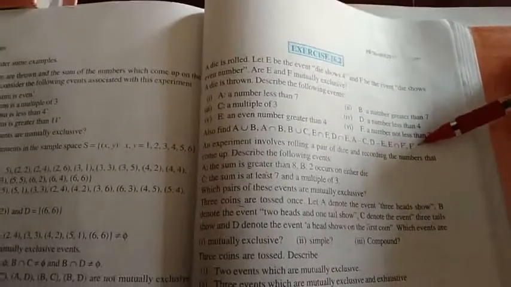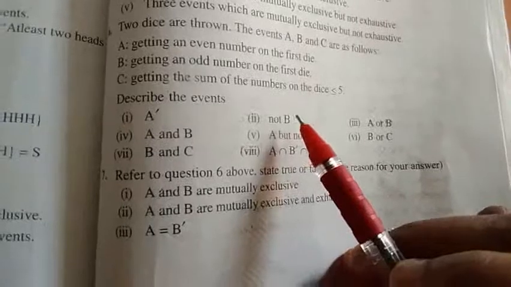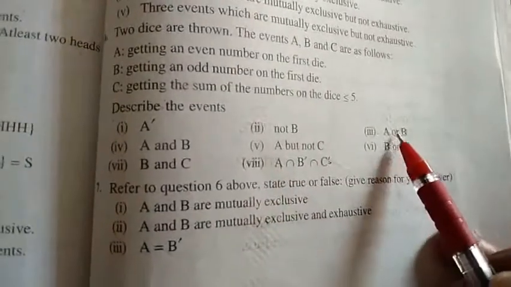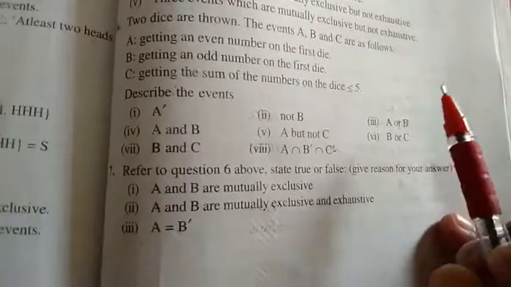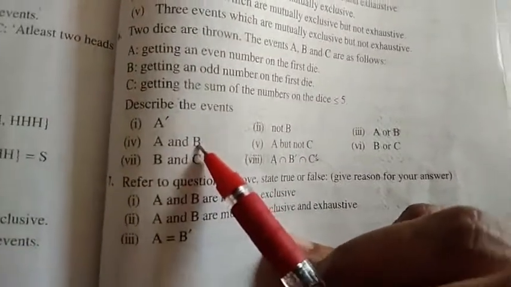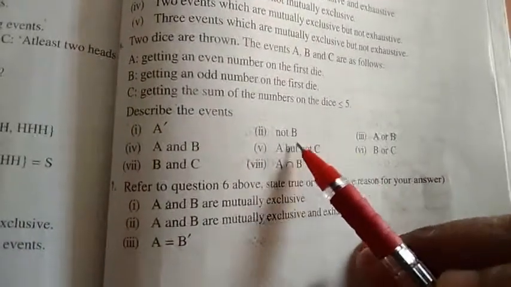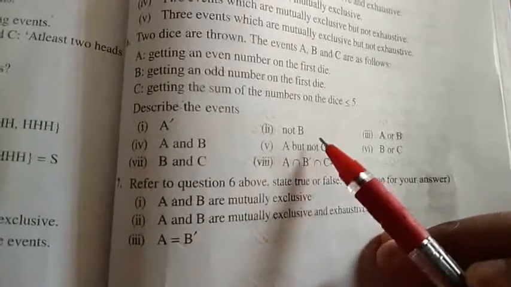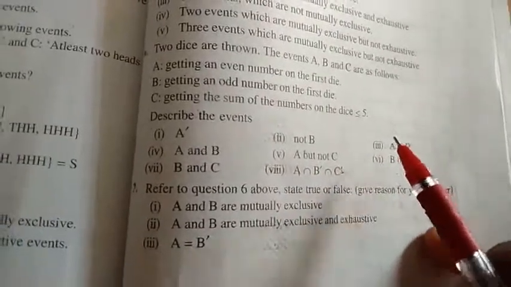Okay, that is complement. When they ask you to find E intersection F complement, you have to write what is E, find what is F complement, then find the intersection. Alright, hope you got it, and you should know the meaning for these also. If they ask you to find not B, which means B complement. A or B means A union B. A and B means A intersection B. A but not C means A intersection C complement, or else A minus C. Likewise, only if you know the meaning, you can solve a problem of this kind.